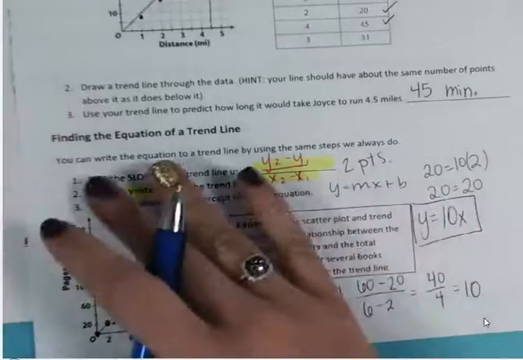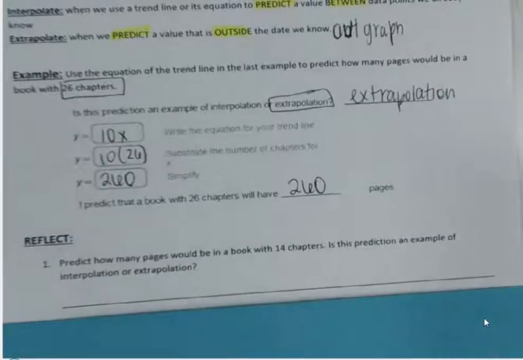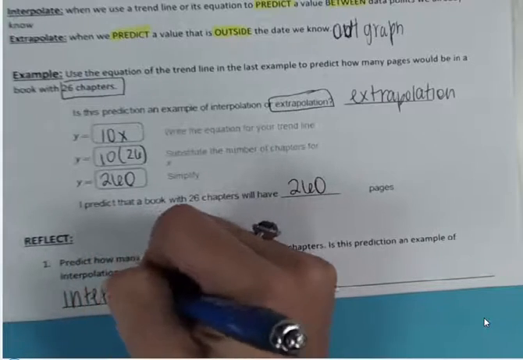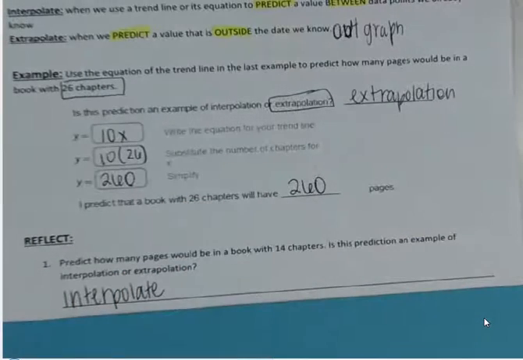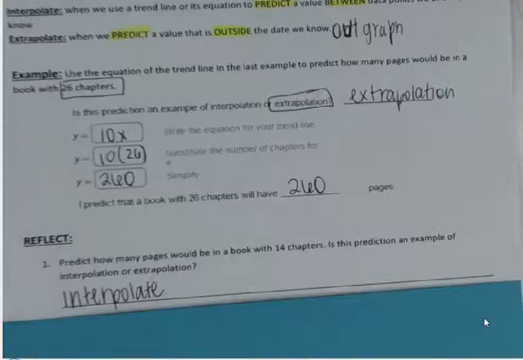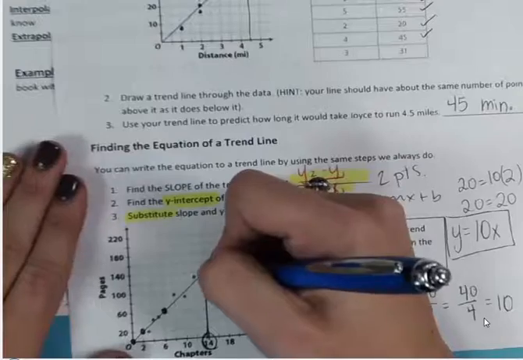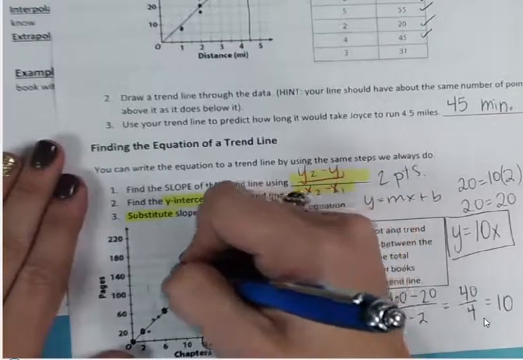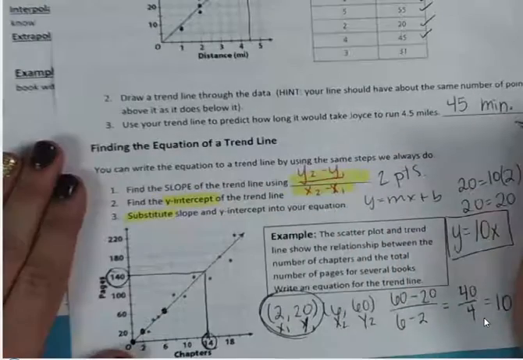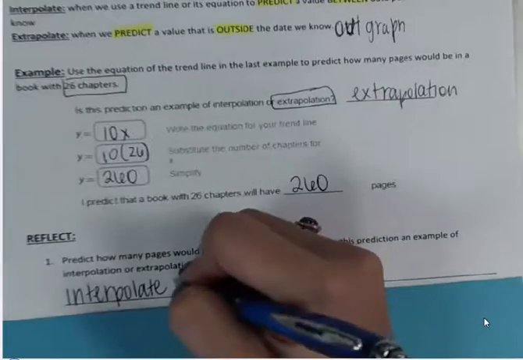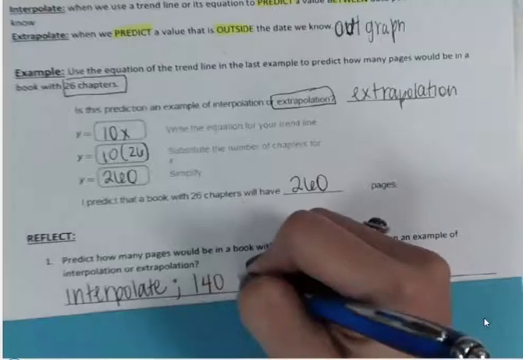So I automatically know if it's inside my graph, it's going to be to interpolate. Okay? And then if you look at where 14 hits your trend line, it hits it at 140 pages. So you know that it's interpolate and it's 140 pages long.